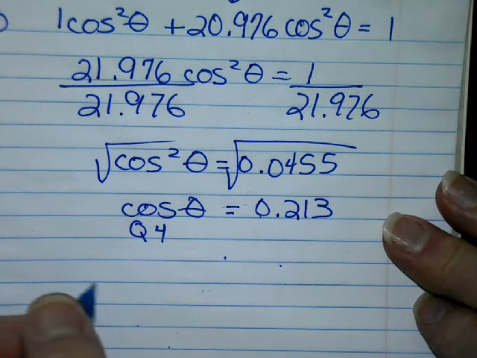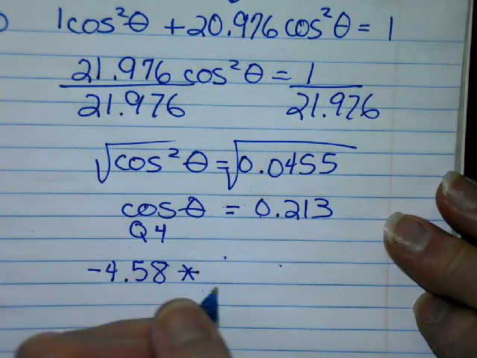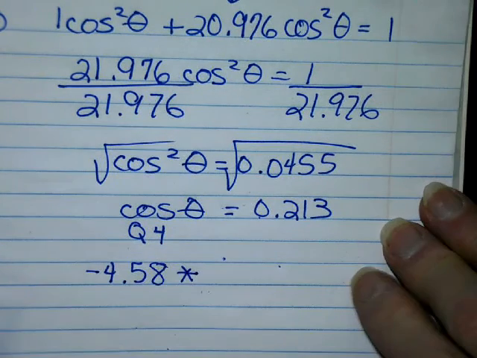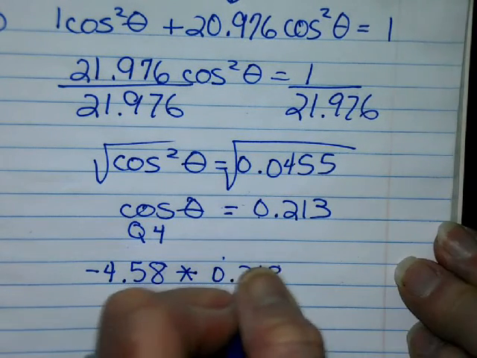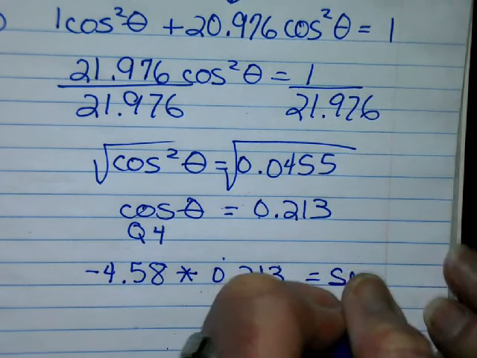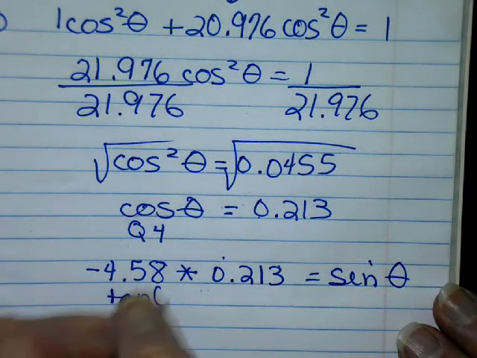And then I find my sine because my tangent number, negative 4.58, times my cosine number, 0.213, is my sine number.